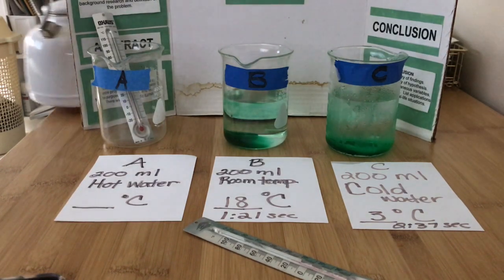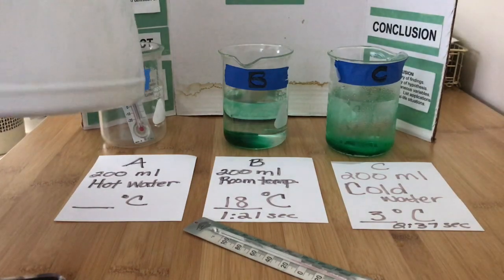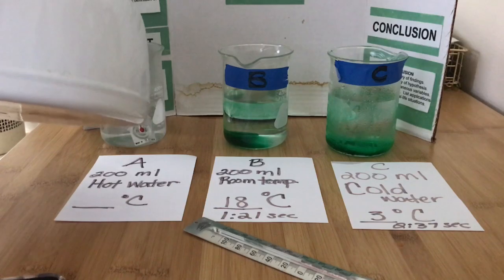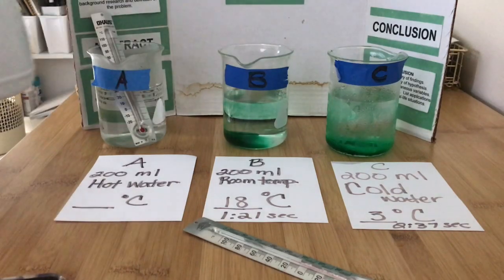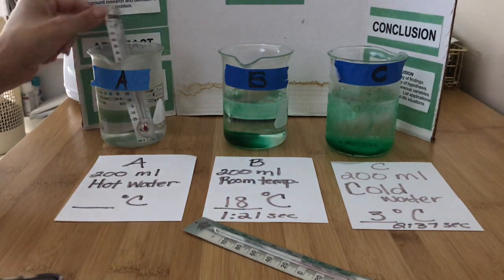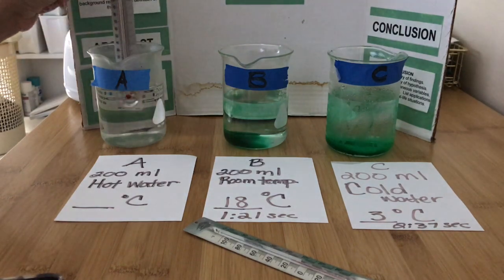All right, I'm going to start the video. This time I'm going to pour 200 milliliters of water into the beaker. Under number 2 on the first page, where it says cup A, you're going to put the temperature.